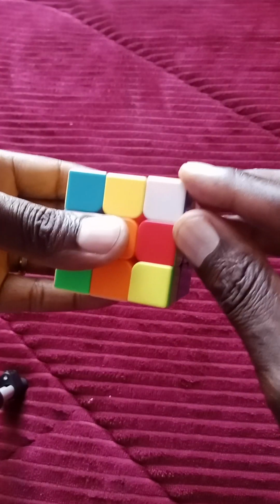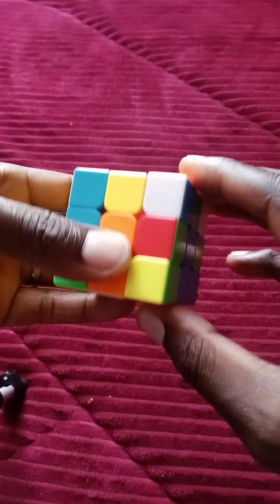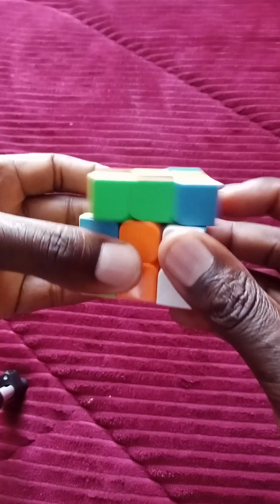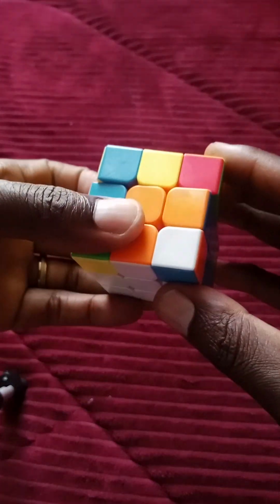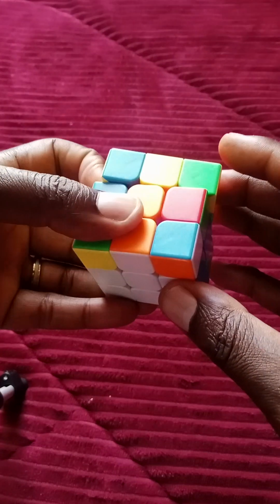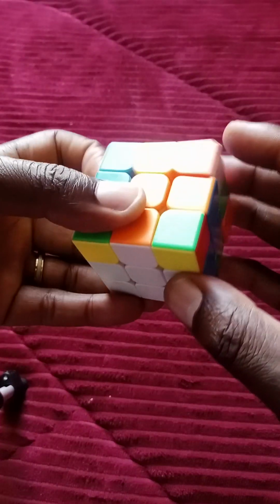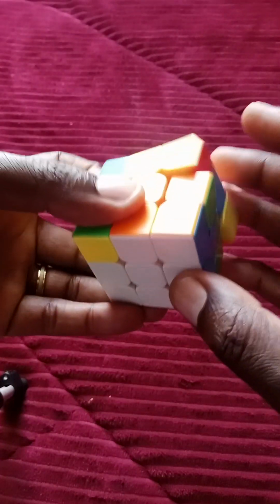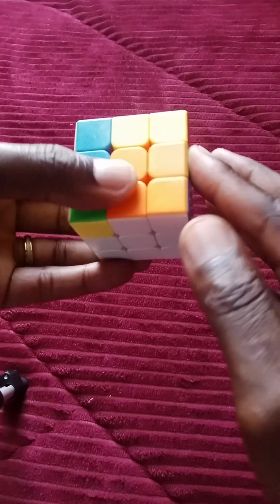So back to our case, we will now start the right algorithm again. Complete 1, 2, 3, 4. We have done it 5 times and it has come to the right position.